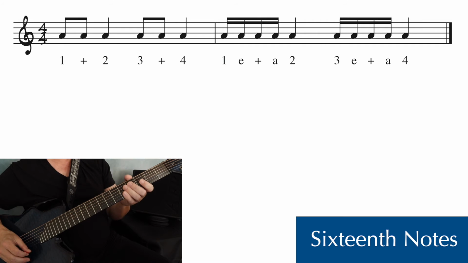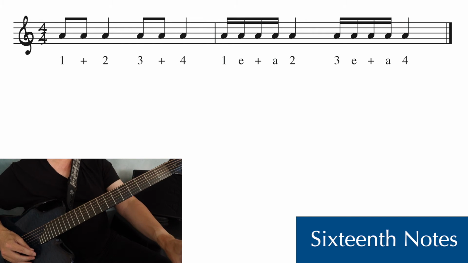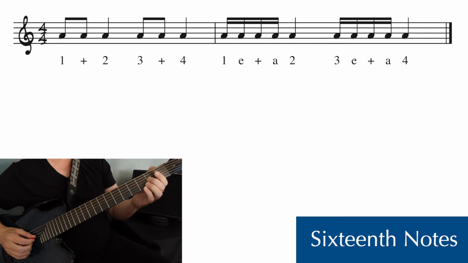I'm going to play through some more examples with mixed rhythms, and this time I'm going to throw in some 16th notes. Our first example is in 4/4 time. In the first measure we have eighths and quarters, and in the second measure we have 16th notes and quarter notes.